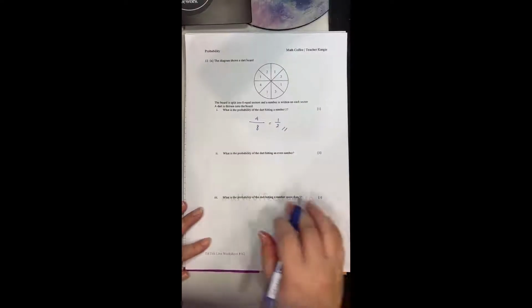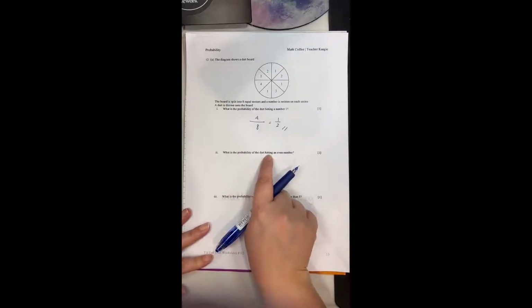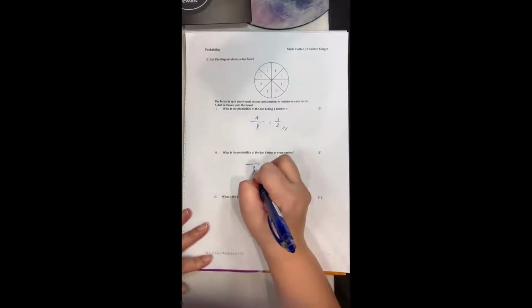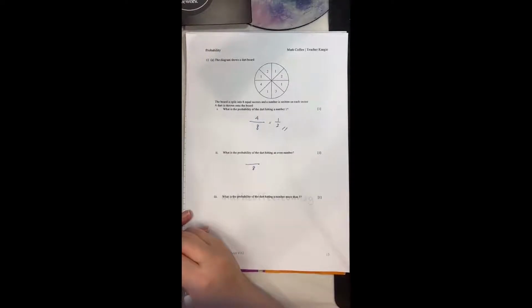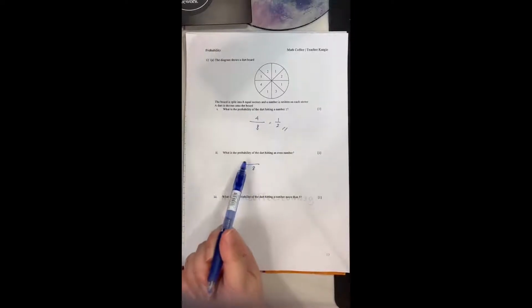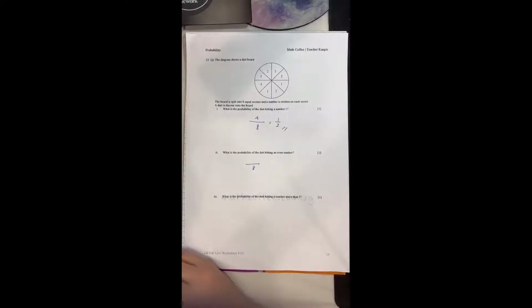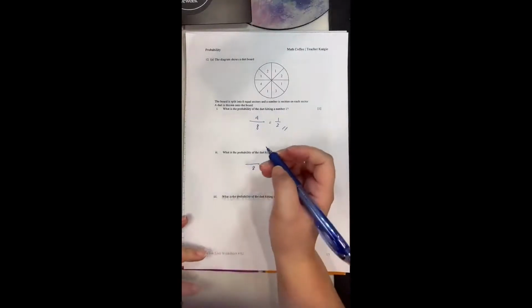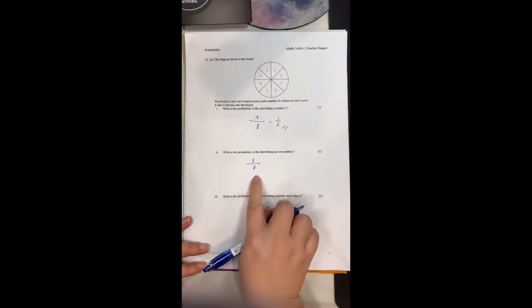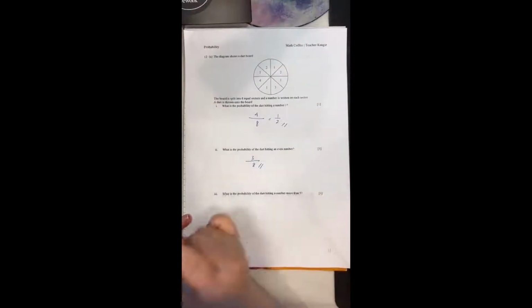Good. What is the probability of the dart hitting an even number? Again, it is out of 8. No need to think so much because we only have 8 sectors. Then we go and count the even numbers. I already see the numbers, so what is your answer at my numerator? Good, 3. So it's 3 out of 8, and that will be the answer. Very straightforward.